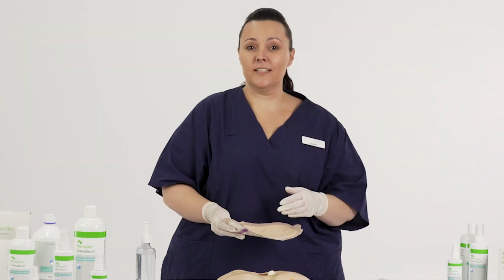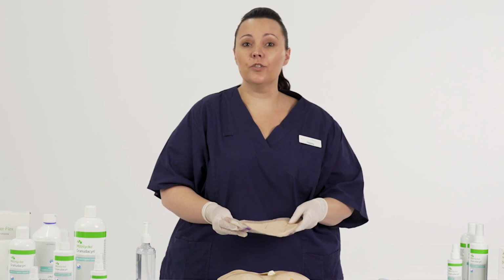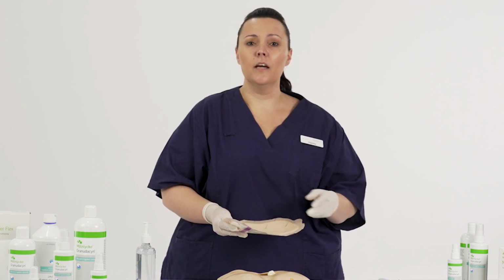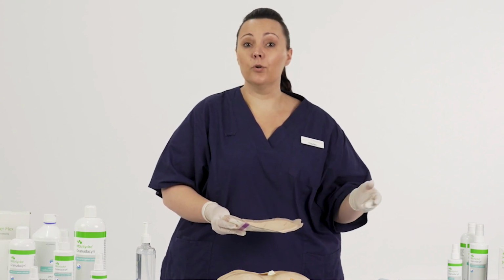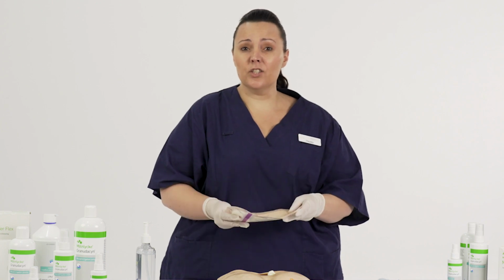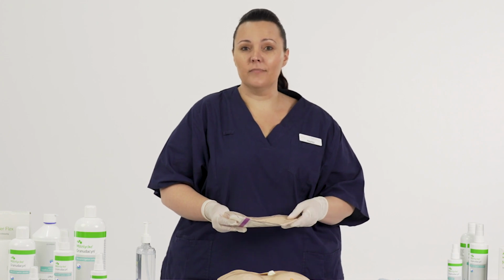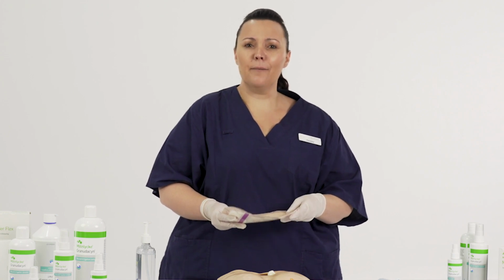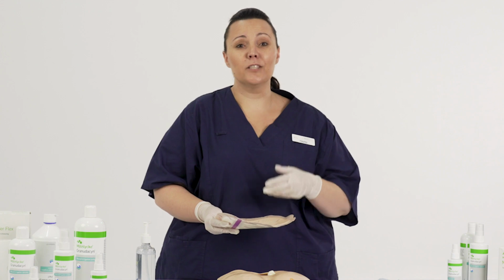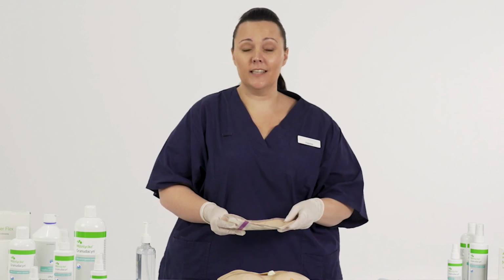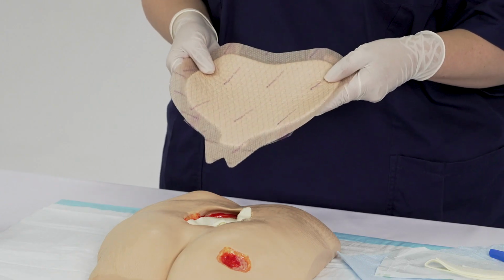When choosing the dressing to cover the wound, it is important to choose a dressing that minimises pain upon application and removal. Effectively absorbing exudate is very important, and you need to consider the comfort for the patient. And how long is the wear time? Up to 7 days is wonderful because it provides undisturbed wound healing. Today I'm using Mepilex Border Sacrum.